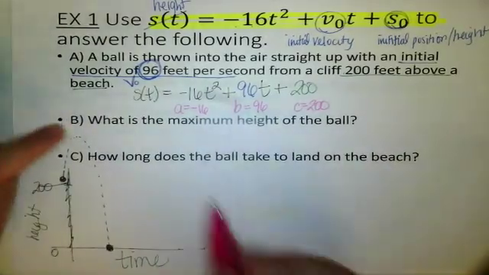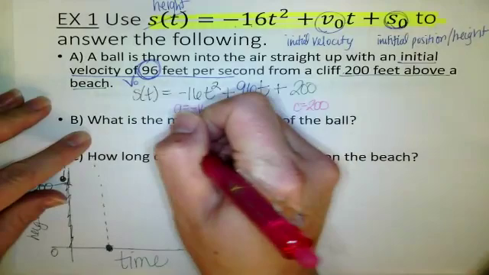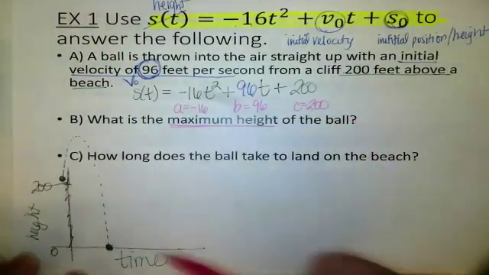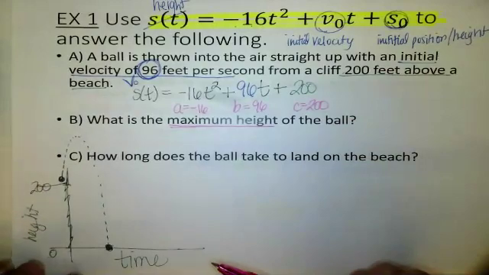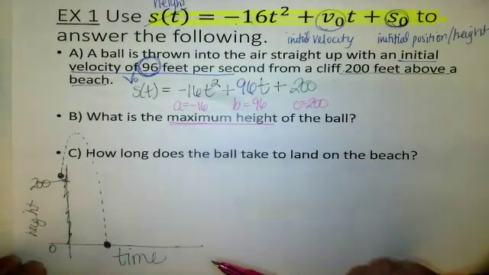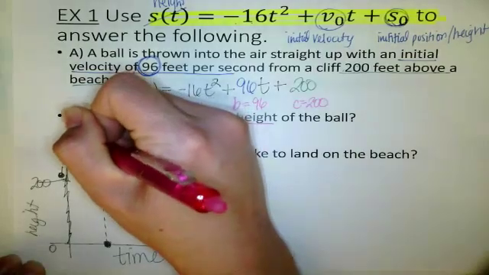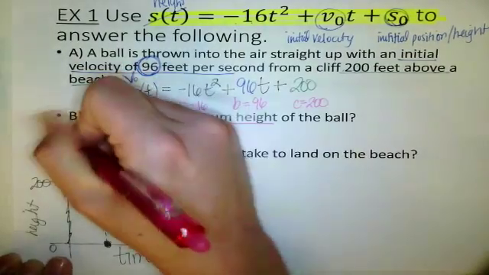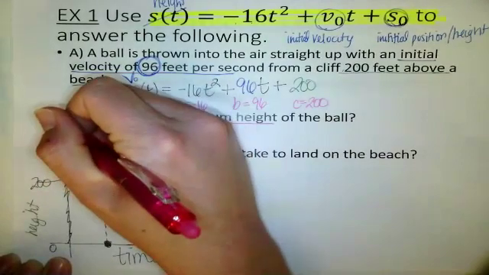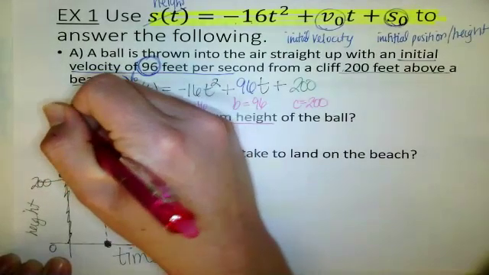All right. What is the maximum height of the ball? What do they want to know if they're asking about the maximum height of the ball? Where does that occur on my picture? At the very top. This is also known as the, starts with a V. Vertex.